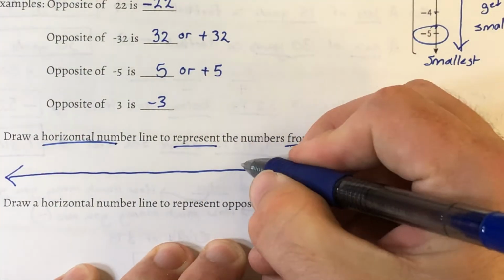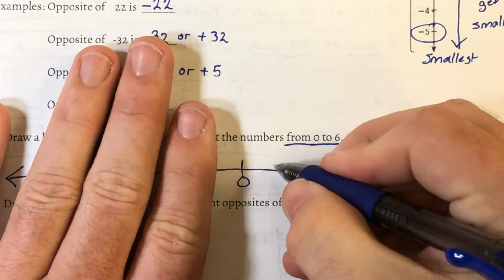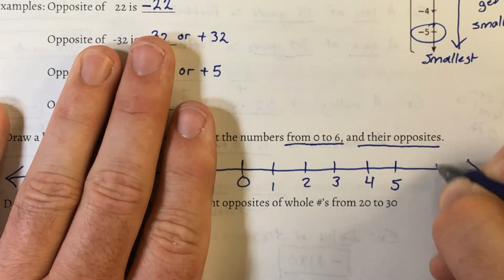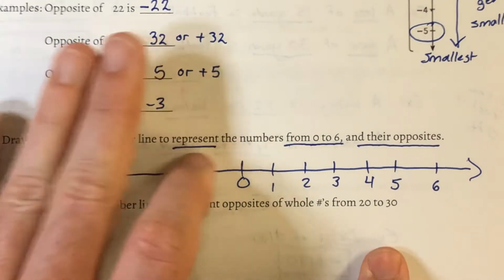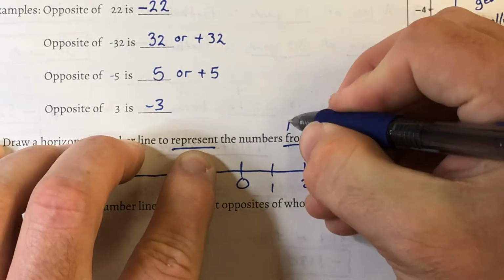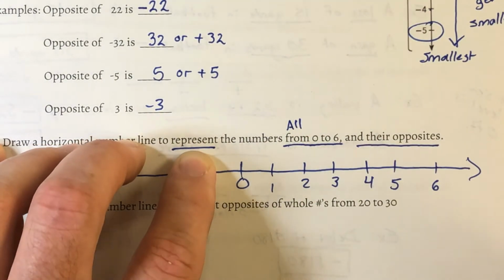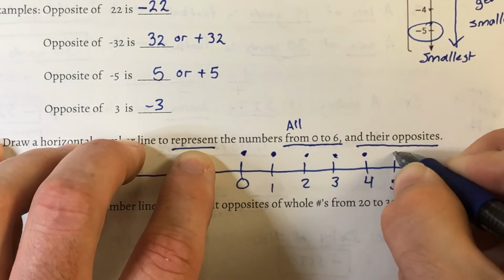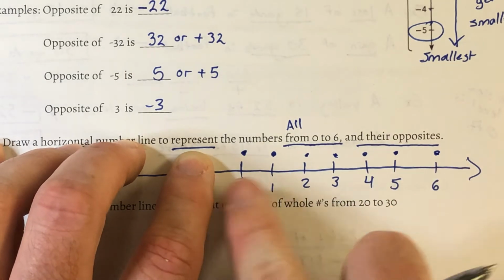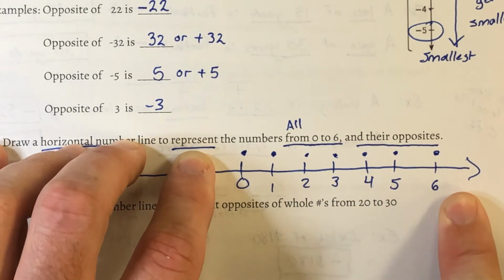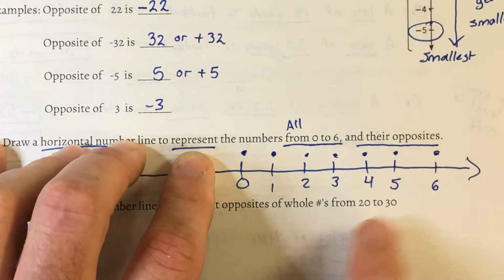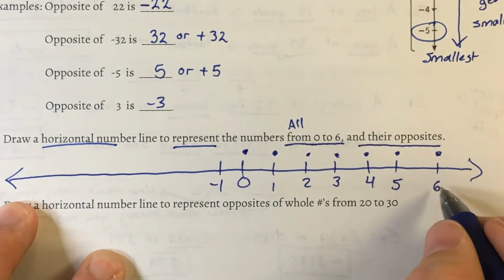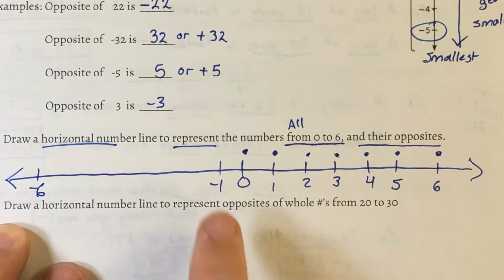So if I were to do 0 to 6, I would want 0, 1, 2, 3, 4, 5, and 6, right? And I want to represent the numbers from 0 to 6. From means all of them. So which ones are from 0 to 6? That one, that one, that one, that one, that one, and that one, and that one. That would be from 0 to 6. Now I'm not finished, because I also want their opposites. So what's the opposite of 1? Negative 1. What's the opposite of 6? Negative 6. And then I would fill it in.